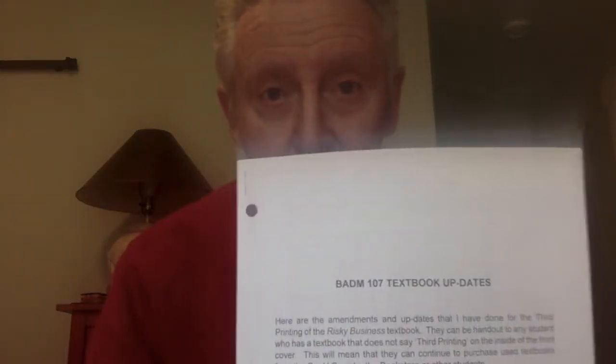If you have a first printing or a second printing, then what you'll have to do is go on to eLearn to a document that looks like this, and what it is is those pages that have been changed so that you can use those earlier printings and this material and come up with the right information for the textbook. Okay, that's all I wanted to say about that.